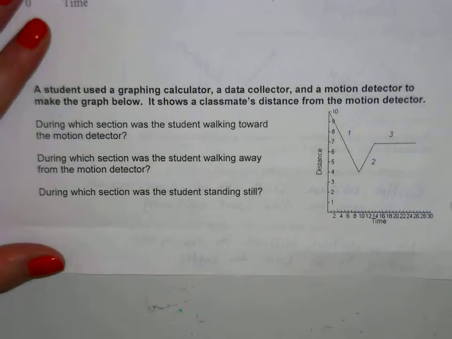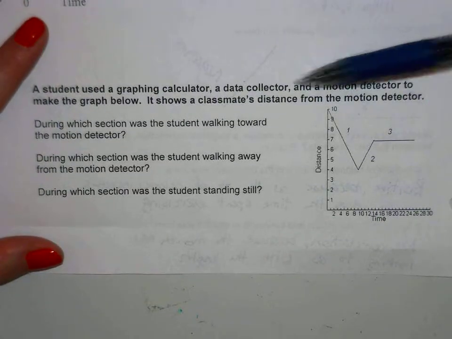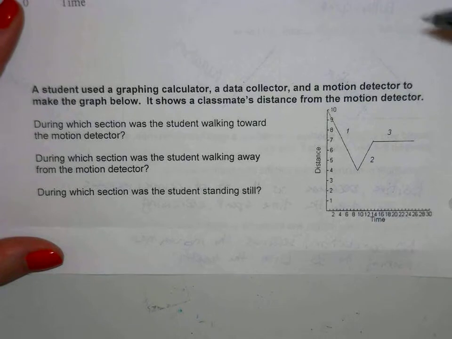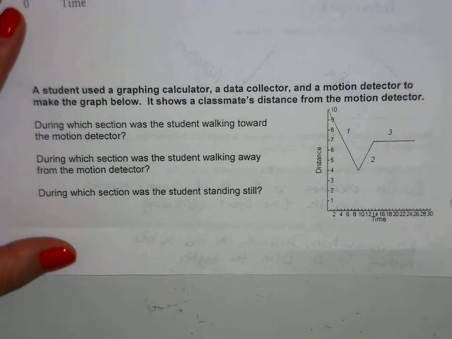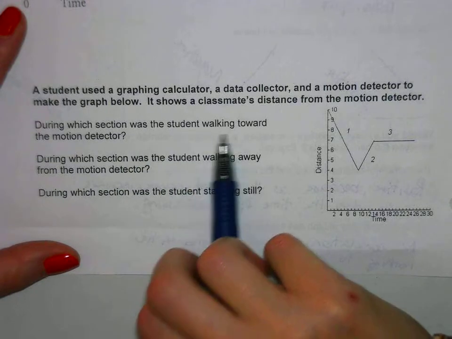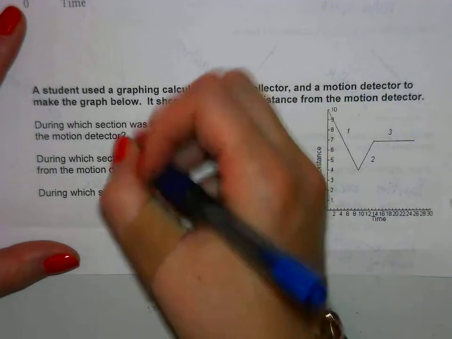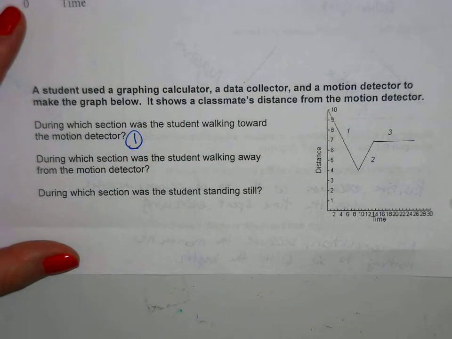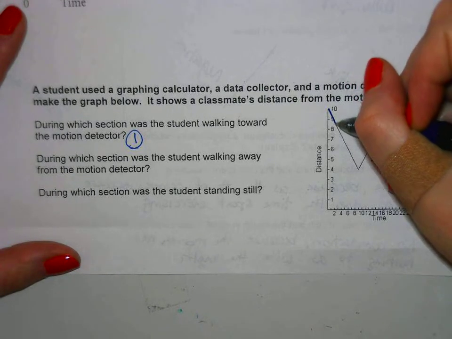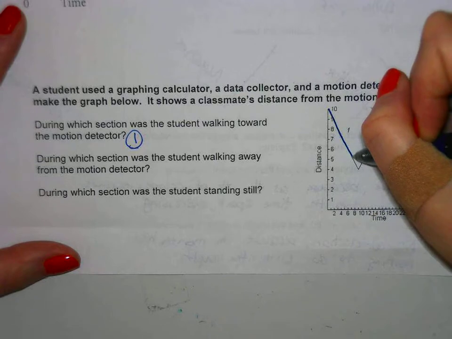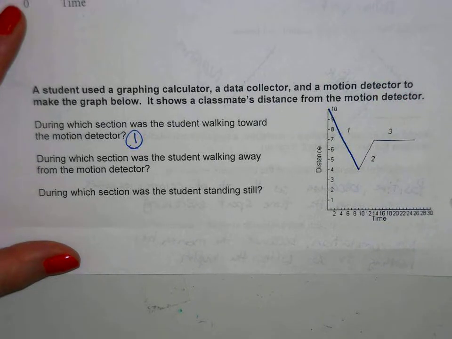A student used a graphing calculator, a data collector, and a motion detector to make the graph below. It shows a classmate's distance from the motion detector. During which section was the student walking toward the motion detector? They were moving towards the detector in section 1 because as they kept moving, their distance was decreasing the closer they got to the motion detector.